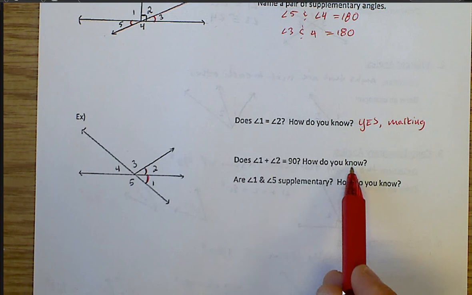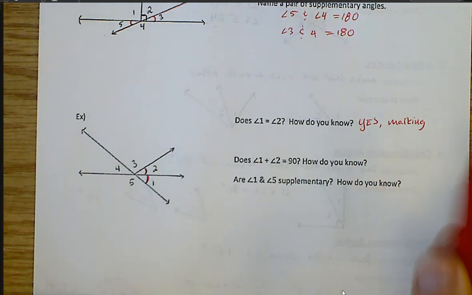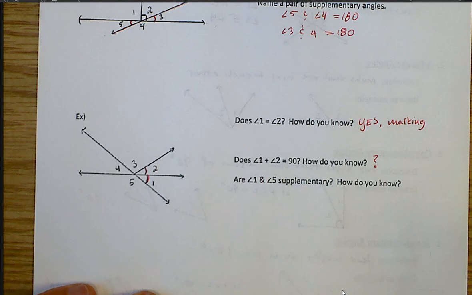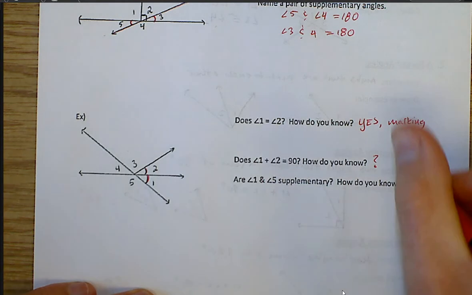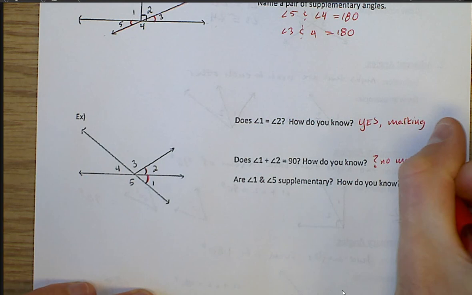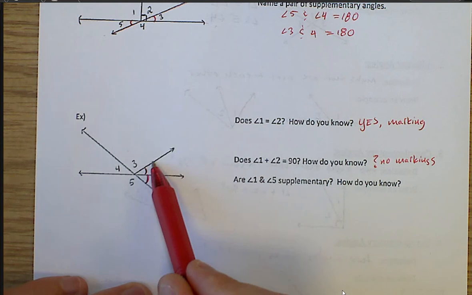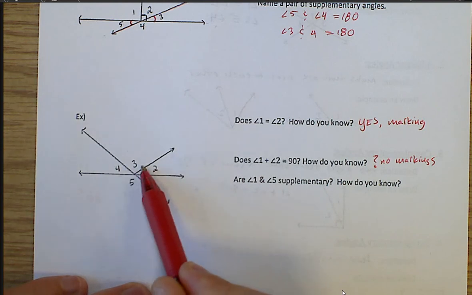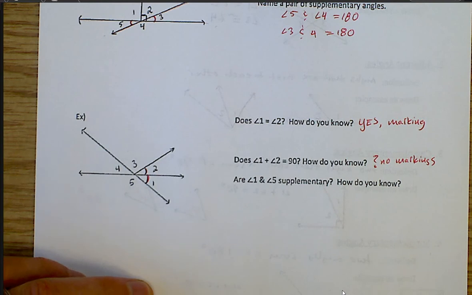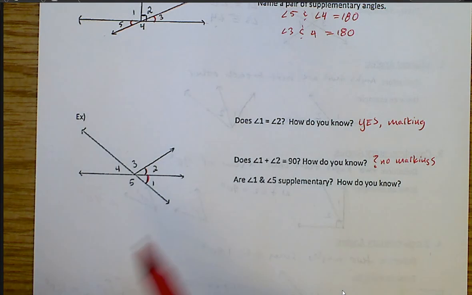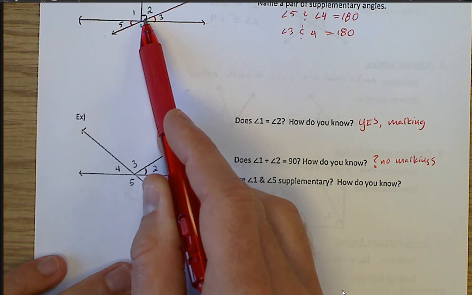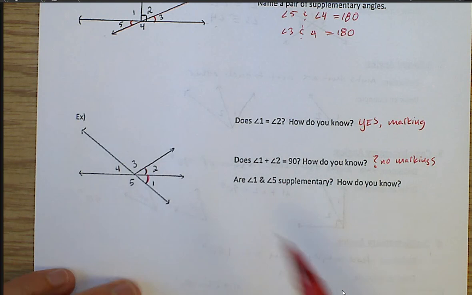Does 1 plus 2 equal 90? How do you know? We don't know, okay? There's no 90-degree box anywhere, so there's no markings here. I have no idea. Now, does it look like they're 90? It does, right? Some students are going to say, well, look at this right here. 1 and 2 and 3 looks like it's 90 degrees, but there's no markings there, so we can't say that. Remember, in geometry, don't assume just by what something looks like that it's 90 or 180 or whatever. If you look right above, this example has the box. You know that's 90 because there's a proper marking there that says it's 90. Don't assume that 3 is 90, so just be careful there.